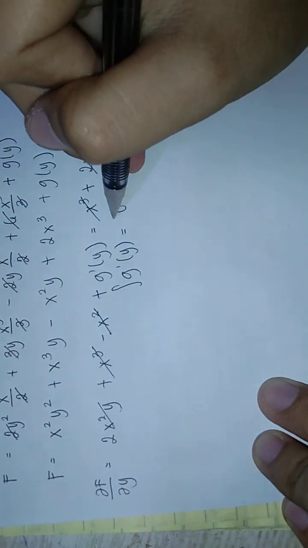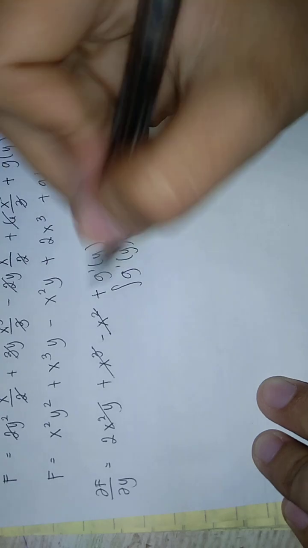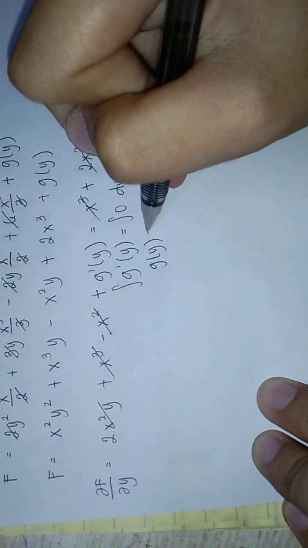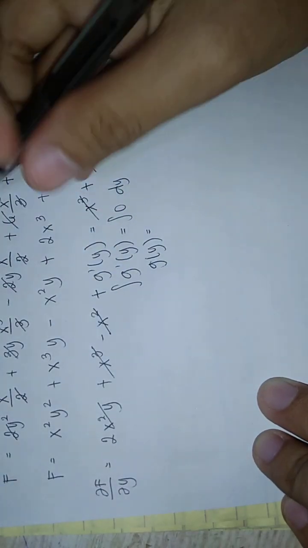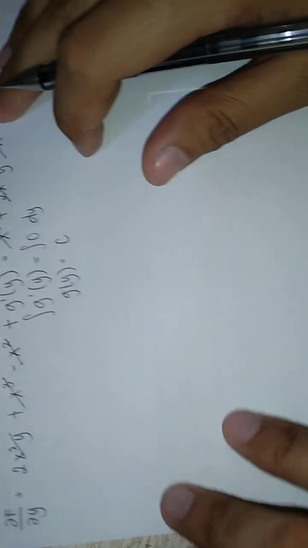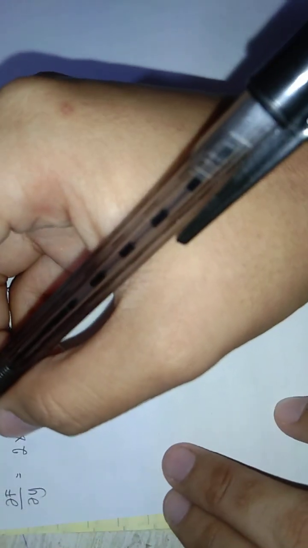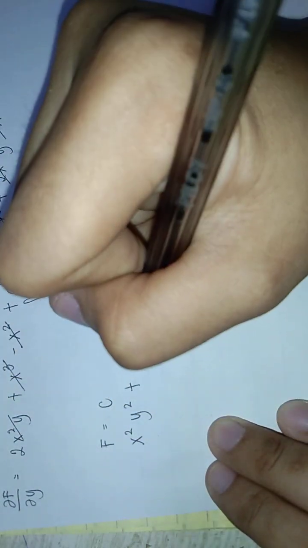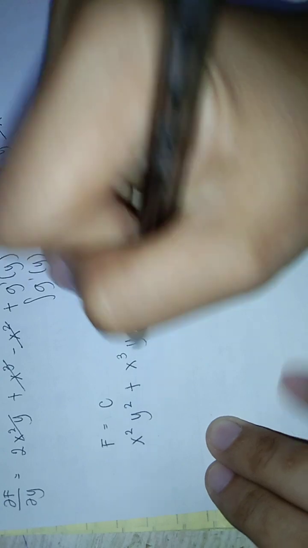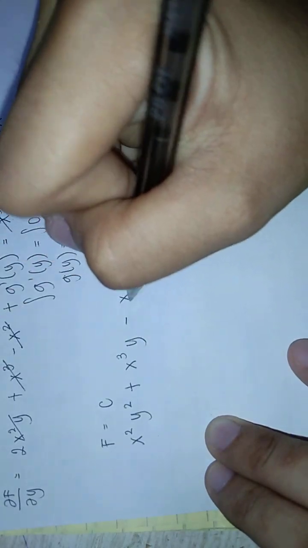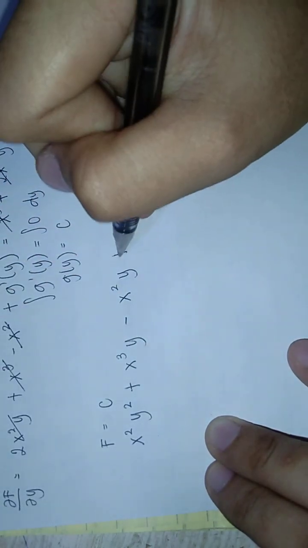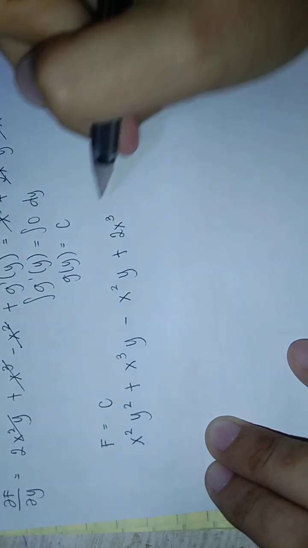Then integrate both sides by dy. Then we'll have g of y equal to 0 plus c, or simply c. Now let's copy our function. Let's have function is equal to c. So copy our function x squared y squared plus x cubed y minus x squared y plus 2x cubed.